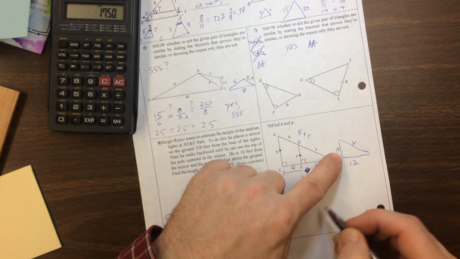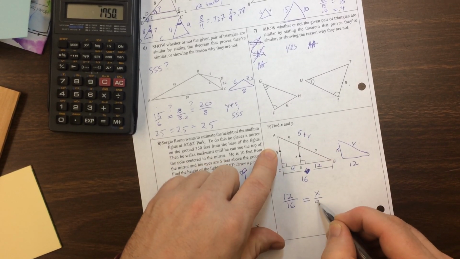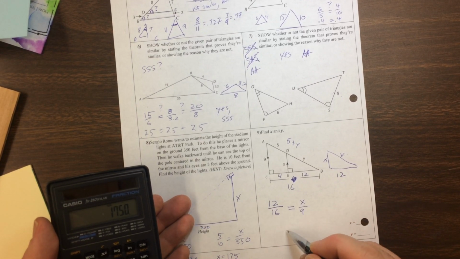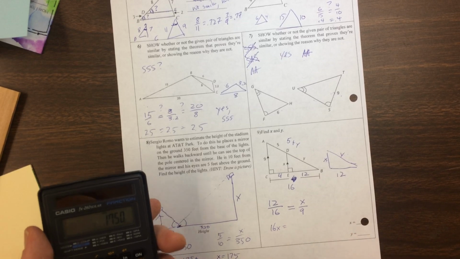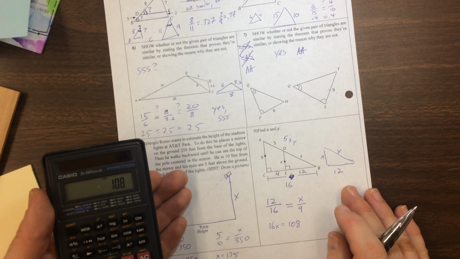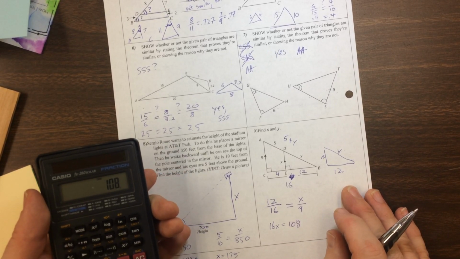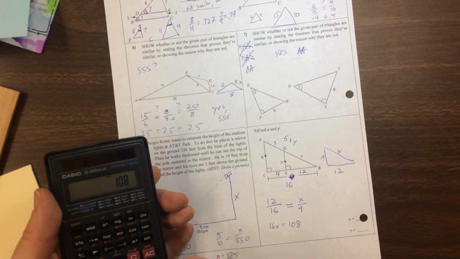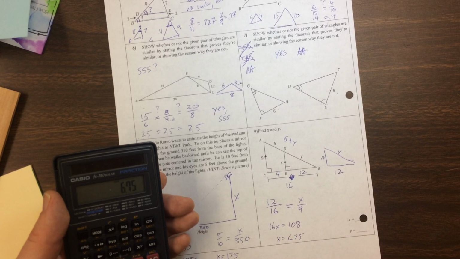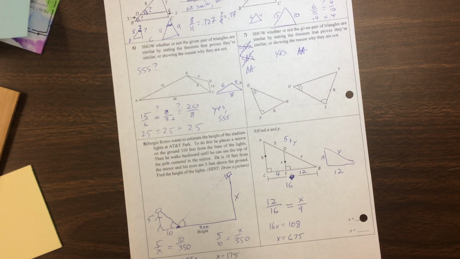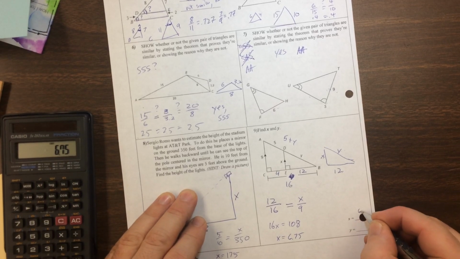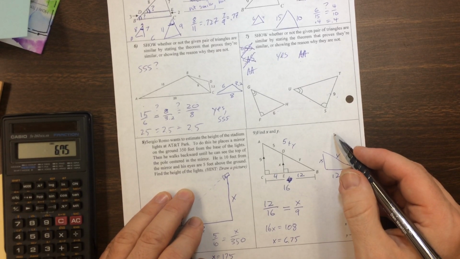So then I can take another one. Let's do small triangle over the big triangle. So x must be, I could cross multiply. 16x equals 12 times 9 equals 108. So x is going to be 6.75. Okay, and let's see, 6.75. And do the same thing with y.